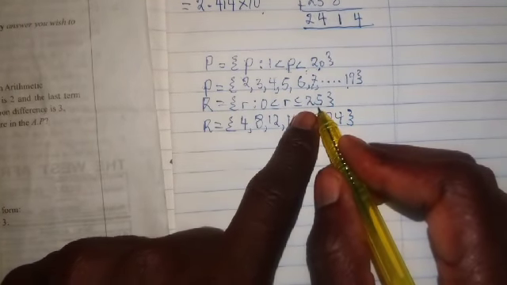Now that we have gotten to this level, we can bring in the question, P intersection R. In listing the elements of P intersection R, the intersection sign tells you what is common to P and also common to R. If you check, P has 2, there is no 2 in R, but we have 4. So we list it out, 4. Then we have 8, of course, after 7 is 8 here.